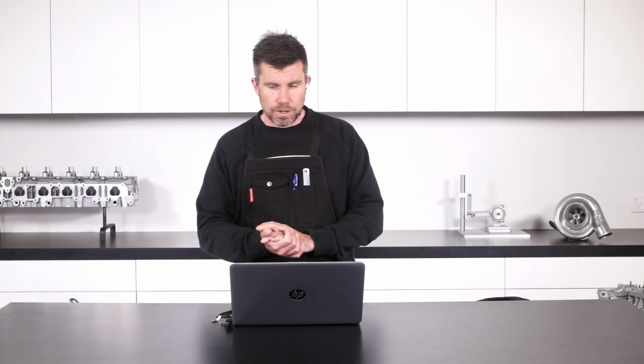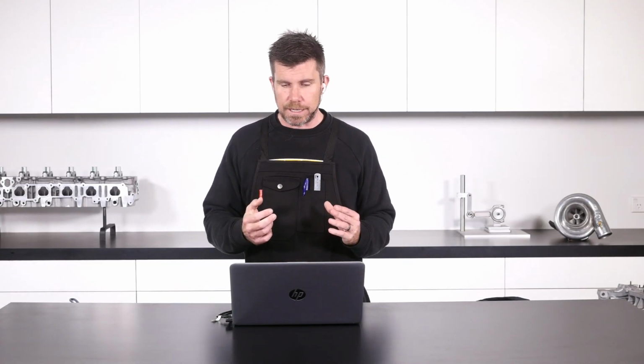Ken's asked, does manifold pressure work differently with single versus twin scroll turbochargers of the same sizing, and how does the back pressure work when using twin turbos such as a 2JZ or the RB26 on stock setups? Okay, so the relationship between exhaust manifold pressure versus single or twin scroll, not a lot of difference here.